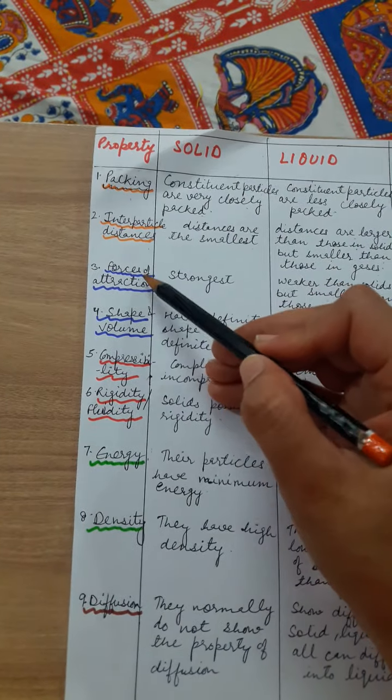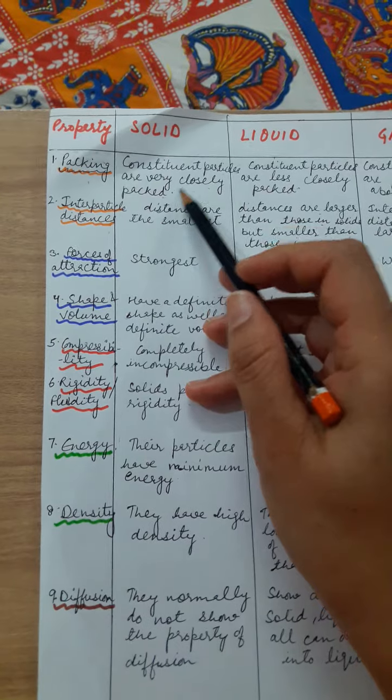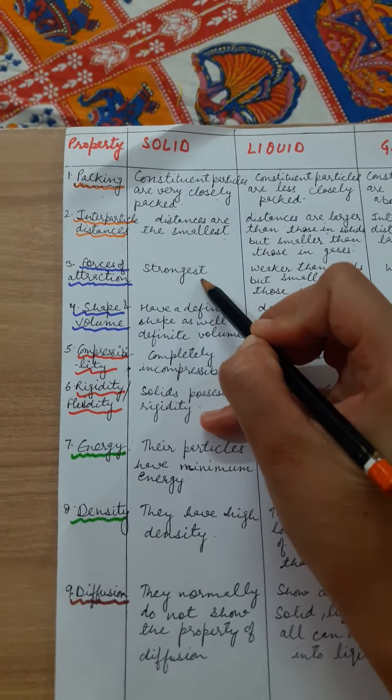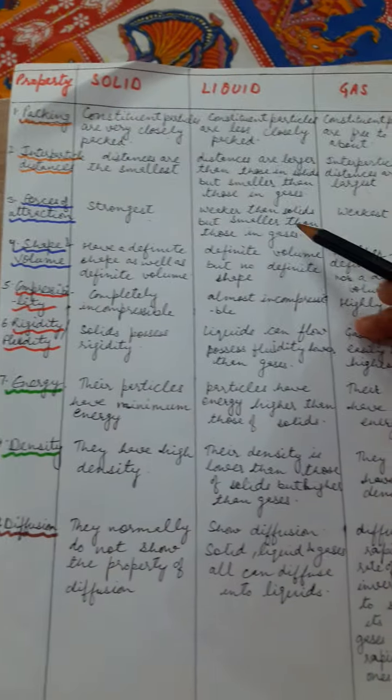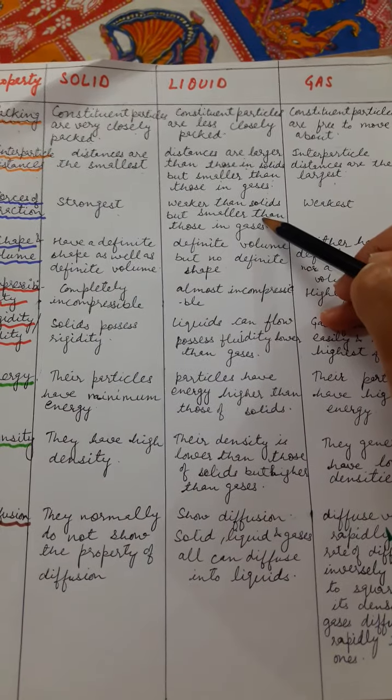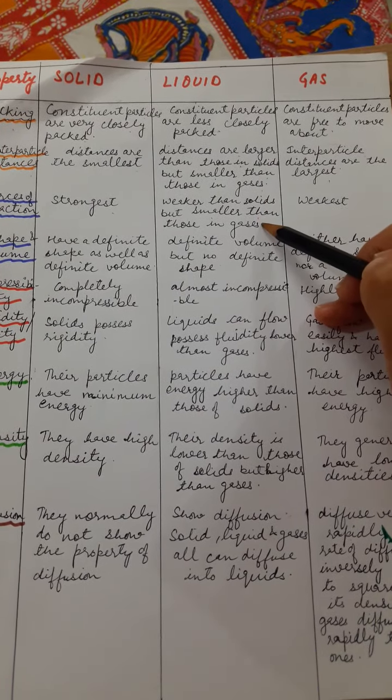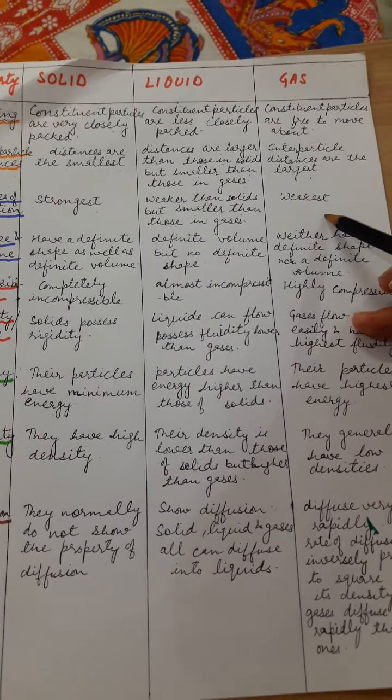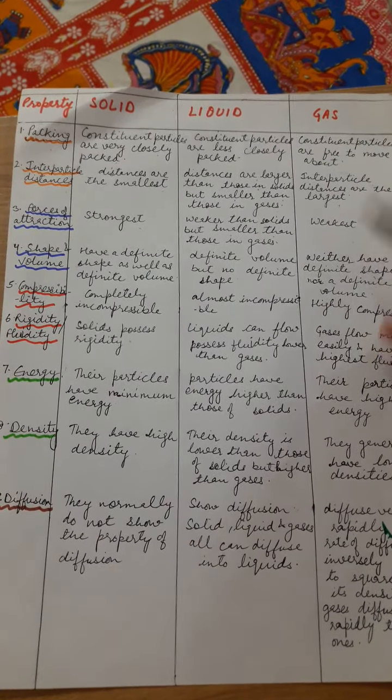The next point is forces of attraction. In the case of solids, the forces of attraction are the strongest. But in the case of liquids, they are weaker than in solids but stronger than those in gases. But in the case of gases, the forces of attraction are the weakest.